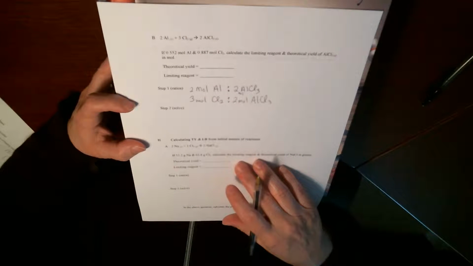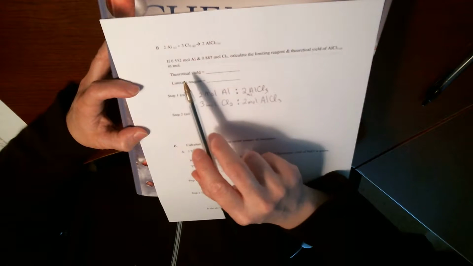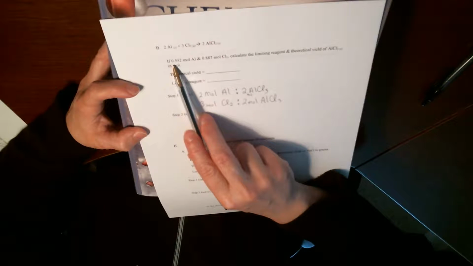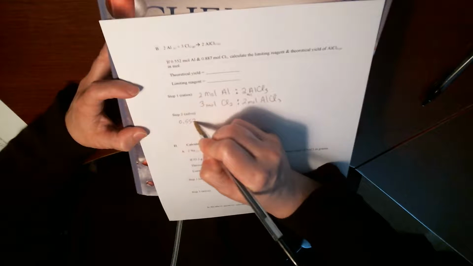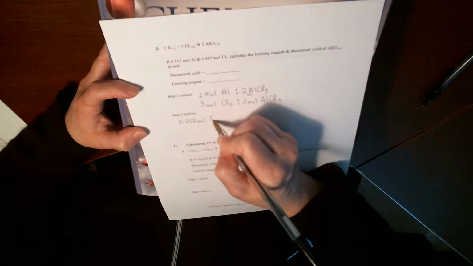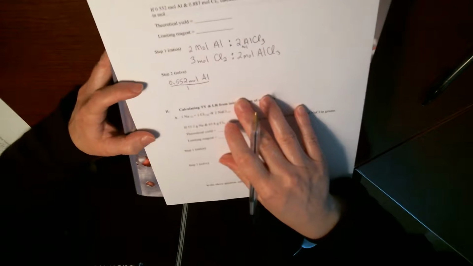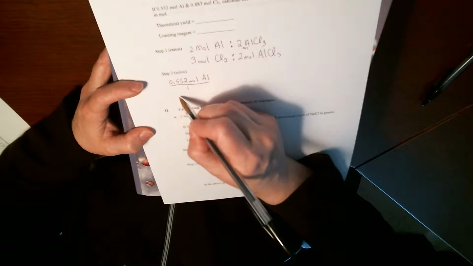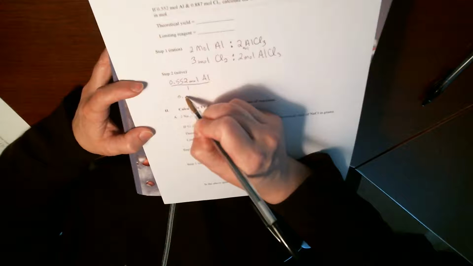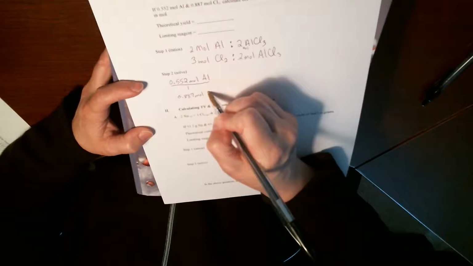So to set this up, we do the same thing. We start with what we're given in the problem. We have 0.552 moles of aluminum. And in the original problem, it says we have 0.887 moles of chlorine gas.